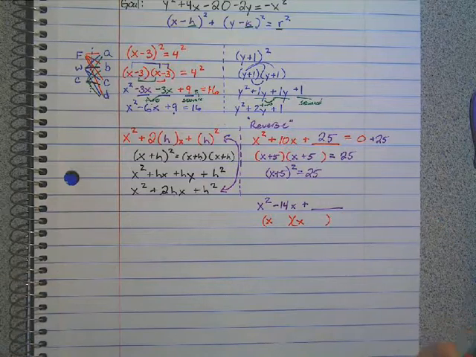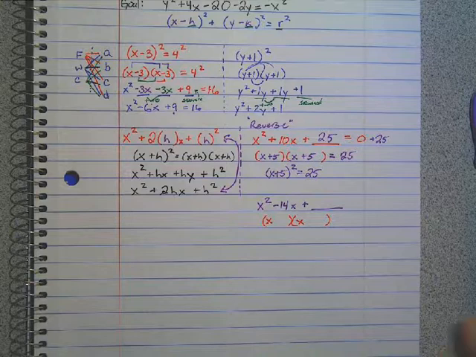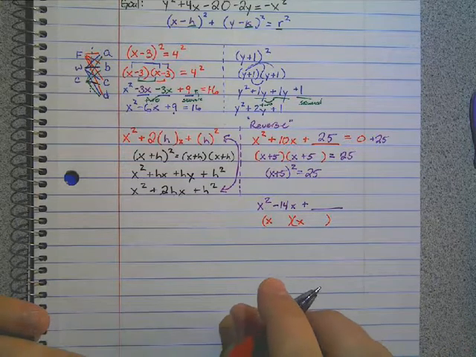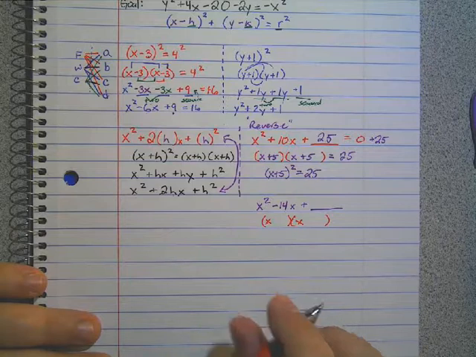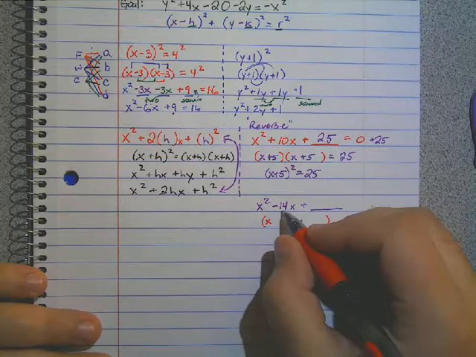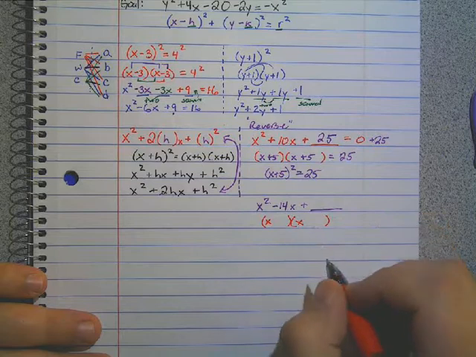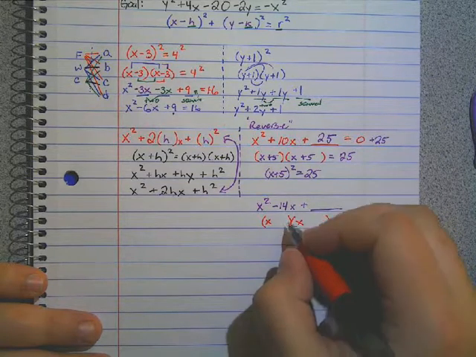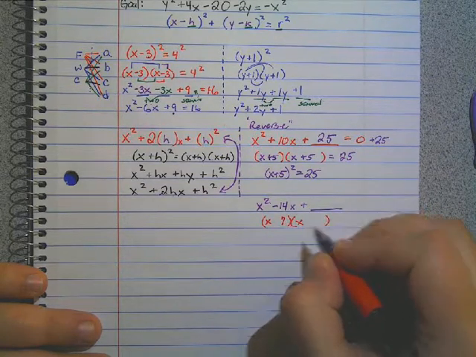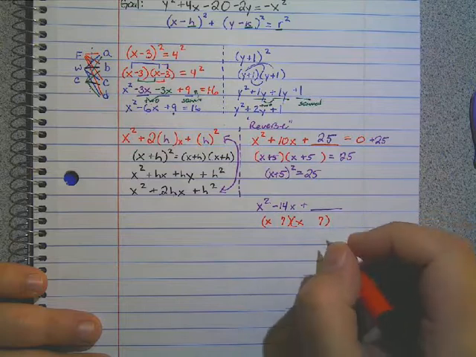Don't say it out loud. Just raise your hand whenever you get the answer. Okay, got 1, got 2, 3, 4, 5. So what do you guys think has to go in these blanks down here?